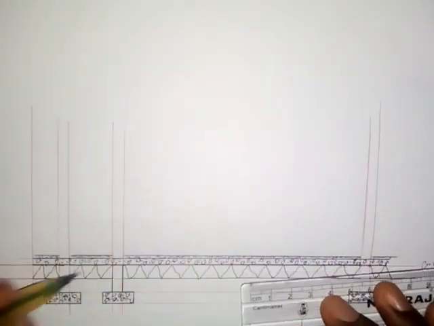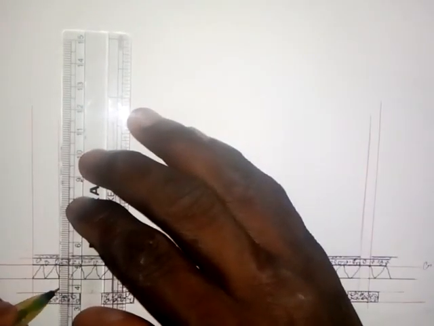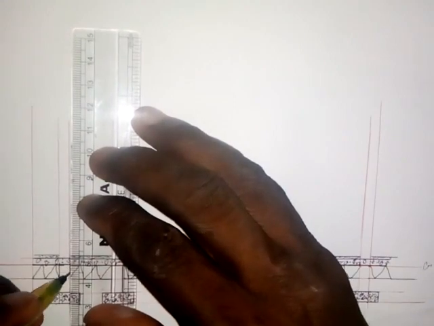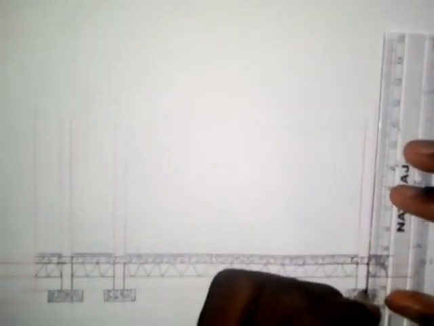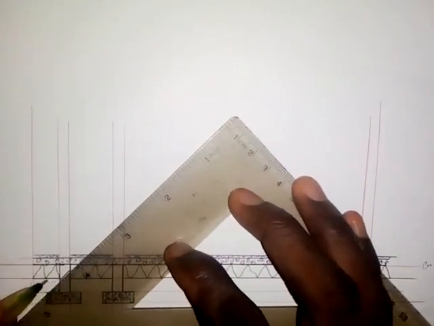All right, and then I'm going to show that this is a concrete hollow block.